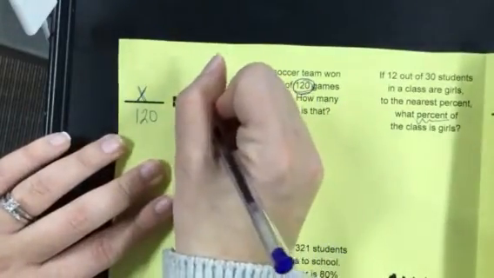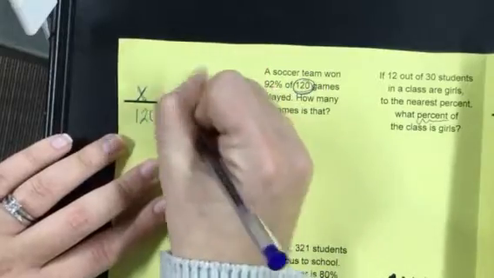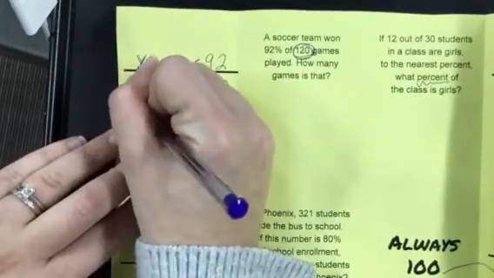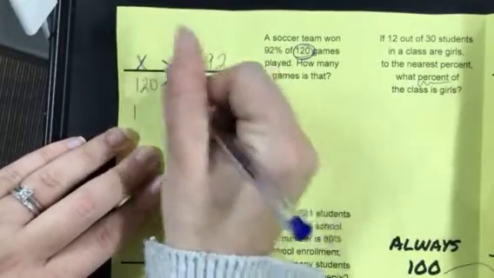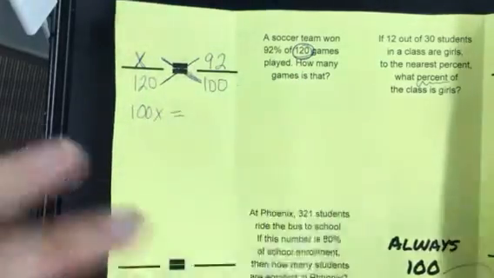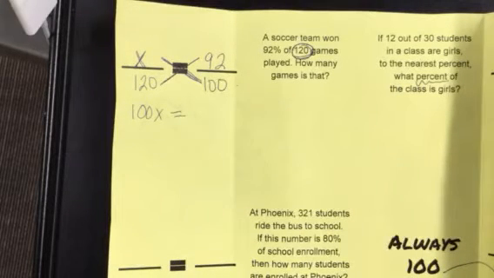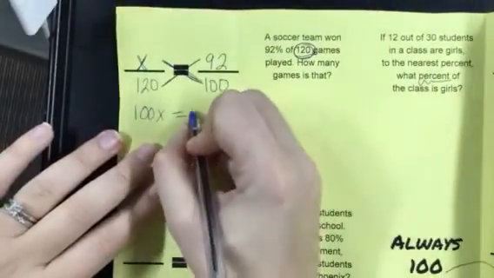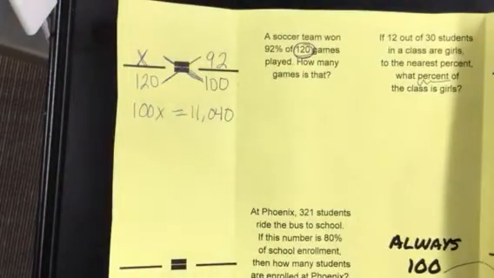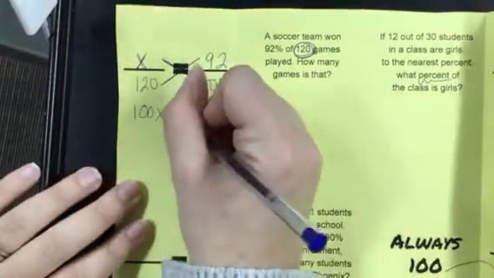Okay? So now we're going to cross multiply and solve. How do we write 100 times x? 100x. And then I need to do 120 times 92. We agree? 11,040 like this. Okay. How do I solve for x?